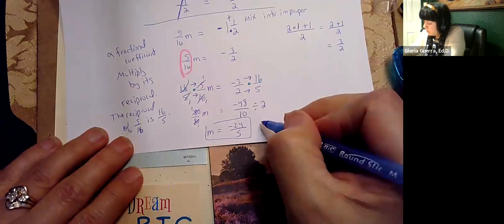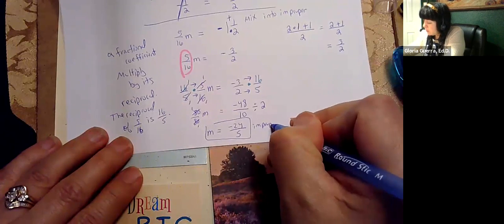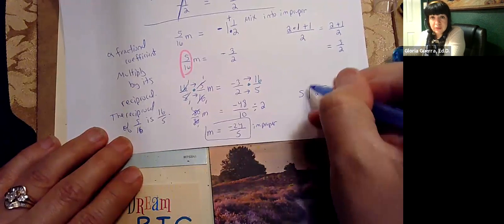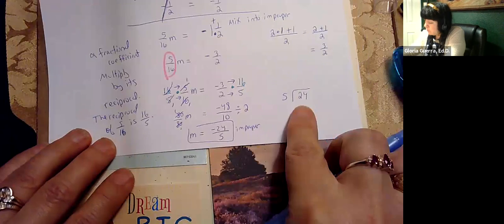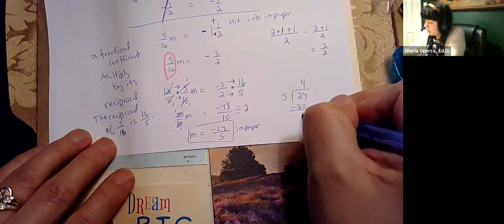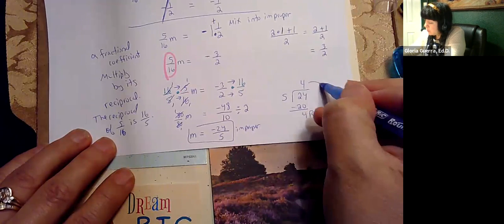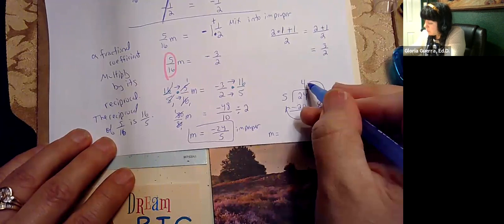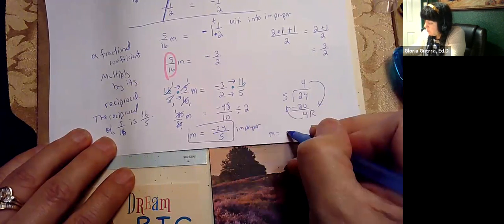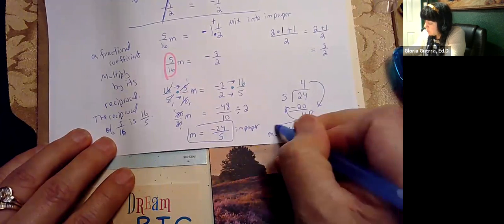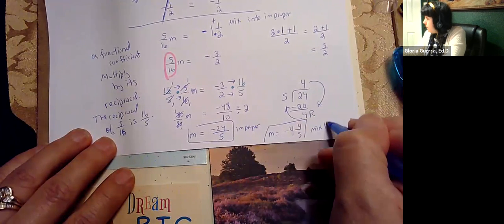And this is improper. And if they want a mixed number, you would do long division. 24 goes inside the house. 5 times 4 is 20, and 4 is your remainder. And this gets recorded clockwise. So m is a negative, see, -4 and 4/5. And there's your mixed number.